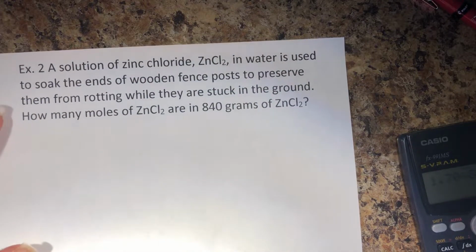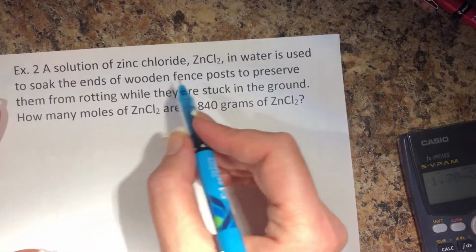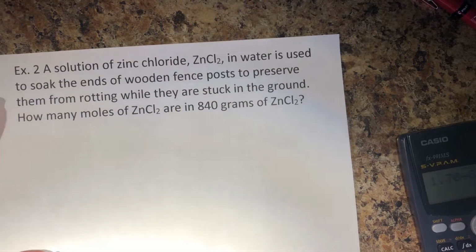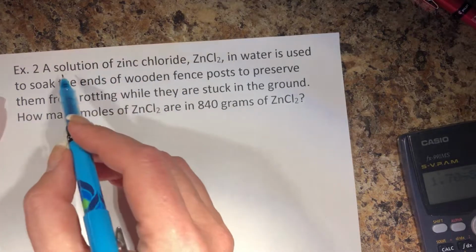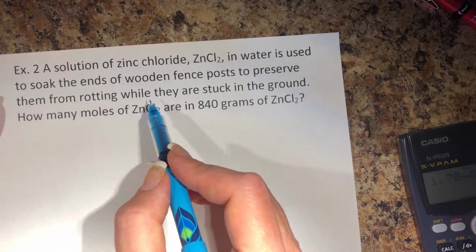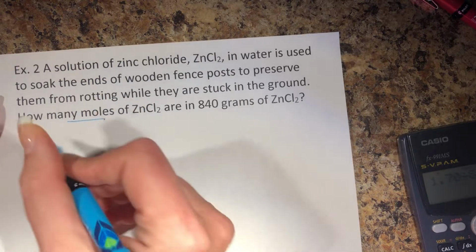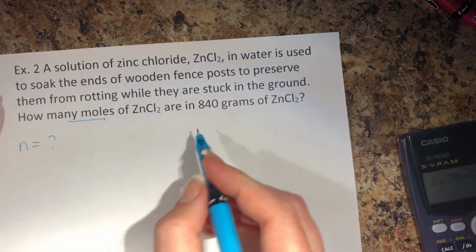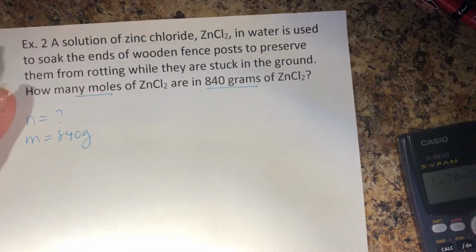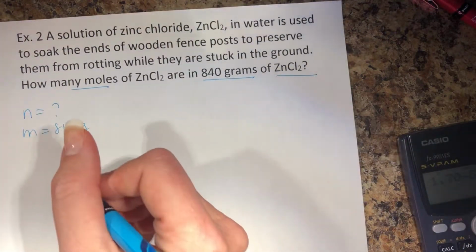We have example 2. A solution of zinc chloride, ZnCl2, in water is used to soak the ends of wooden fence posts to preserve them from rotting while they are stuck in the ground. How many moles of zinc chloride are there in 840 grams of zinc chloride? Okay, so let's read our question again, underline what was asked of us and what we are given. So how many moles? So that's our n again, n equals question mark. And our mass is 840 grams. Our substance is zinc chloride.